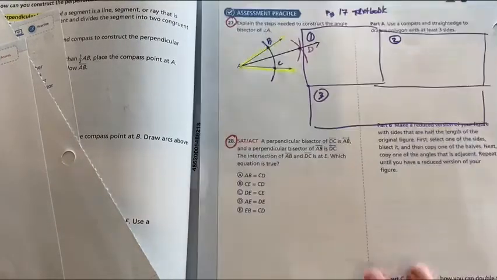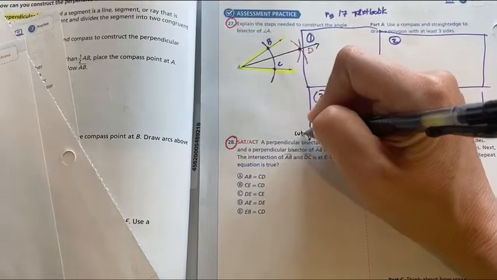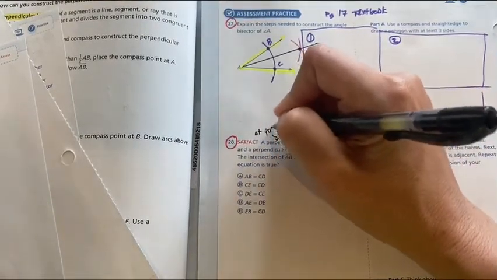Now let's look at our last question in the homework this week. A perpendicular bisector, so that's cut in half, and perpendicular means at a 90-degree angle.